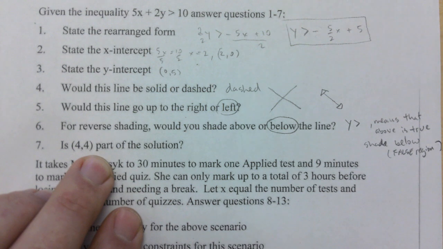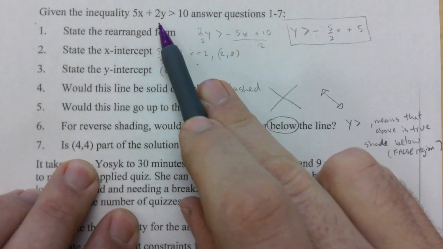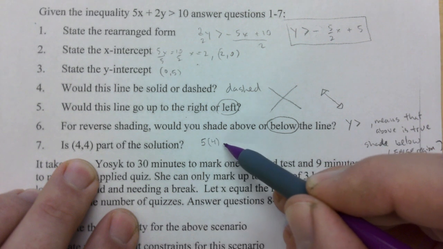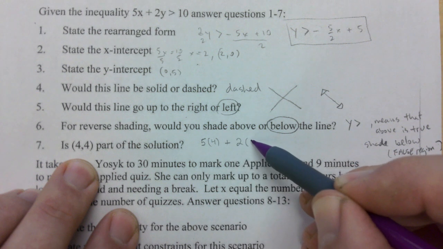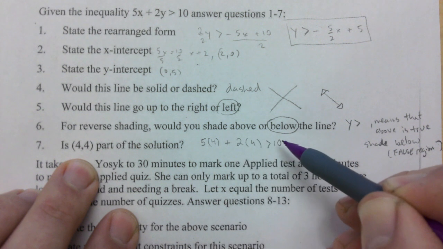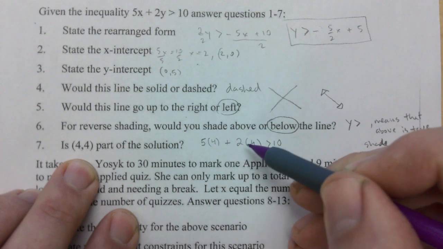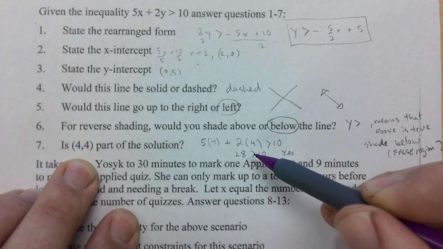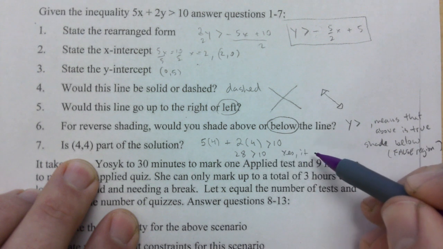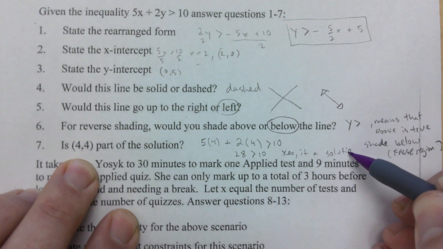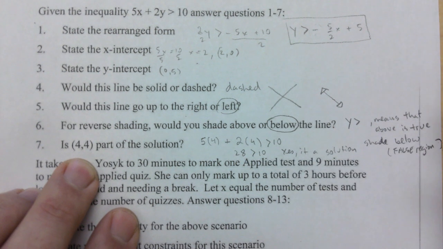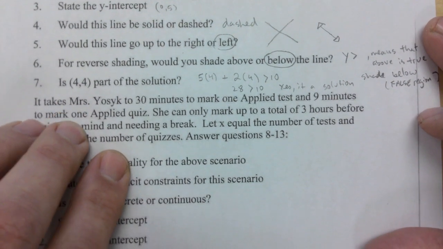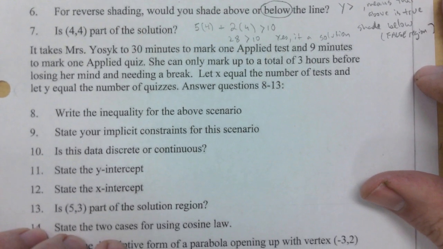Is (4, 4) part of the solution? You plug that into the original, right? So you check 5 times x, which is 4, plus 2 times y, which is 4 as well. Is that greater than 10? So this would be 20 plus 8, that'd be 28, which is greater than 10. So yes, because this is true, yes, it is a solution. So you'd have to plug it in and actually see if that in fact makes the inequality true.